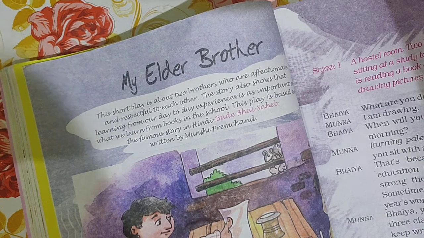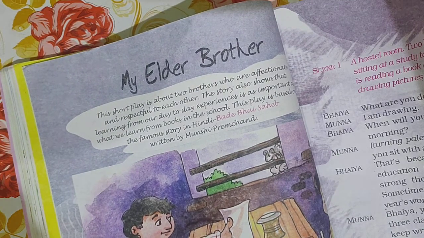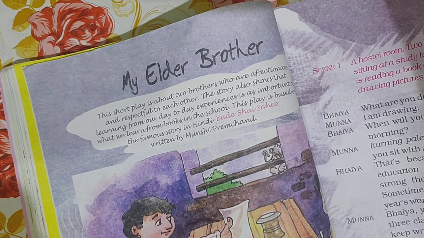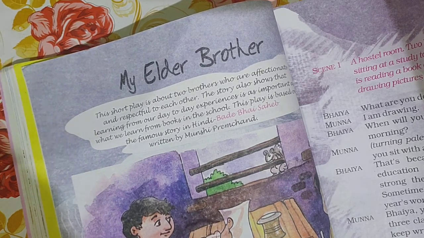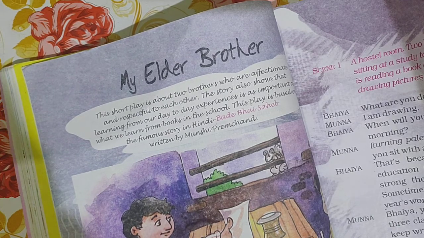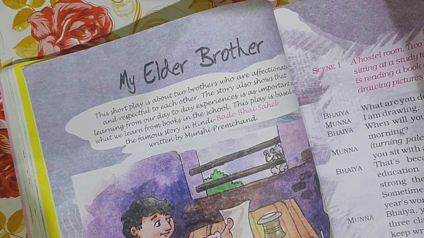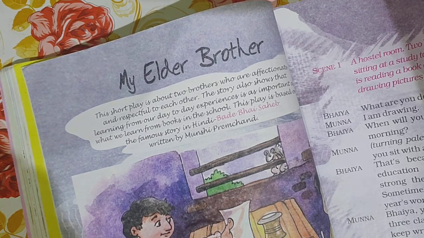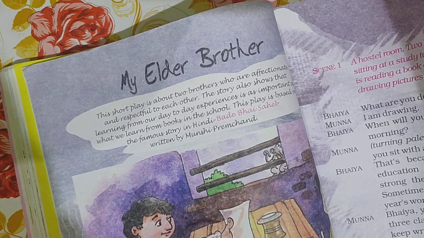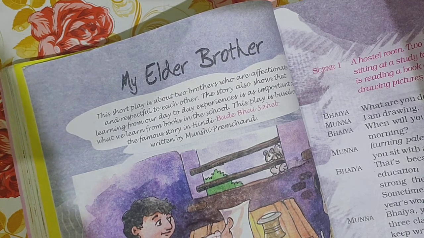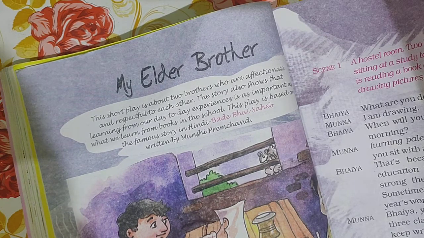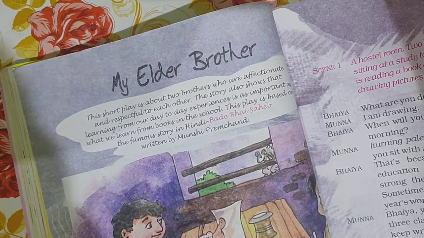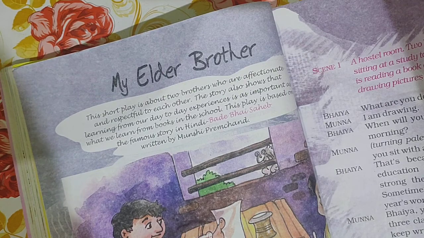It is not like that if we are going to school, only the bookish knowledge, or only the knowledge which we get from the books, has importance, but also those things which we learn in our daily life through our experiences, all right, are also very important in our lives. So we will see in this story how we learn from our daily life and what we learn from our day-to-day experiences.